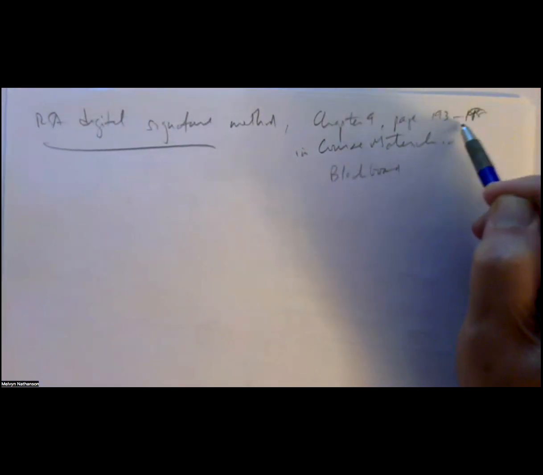And the RSA scheme is on page 196 and ends on page 198. So there really are just a couple of pages you need to read to understand this.